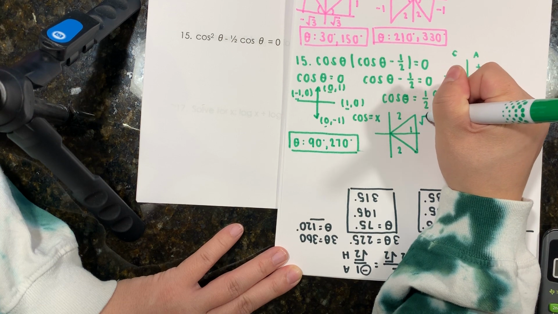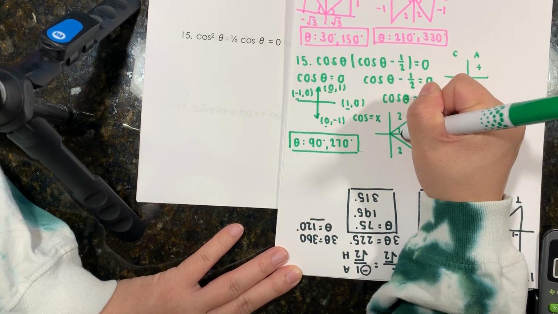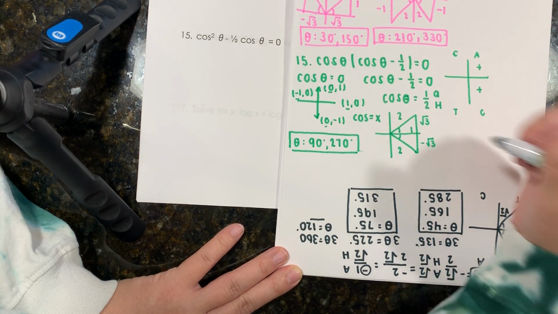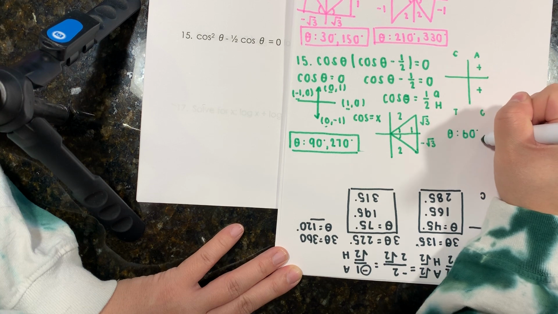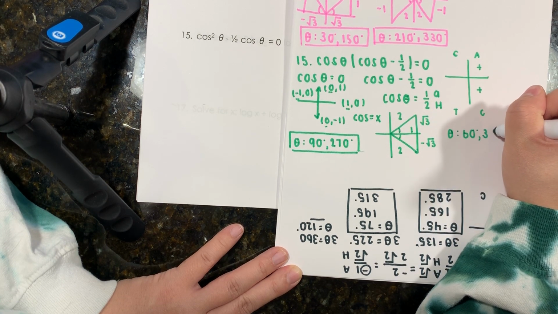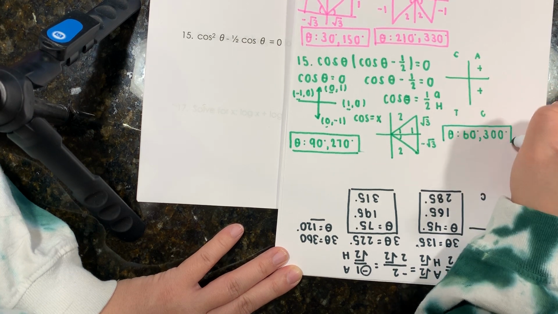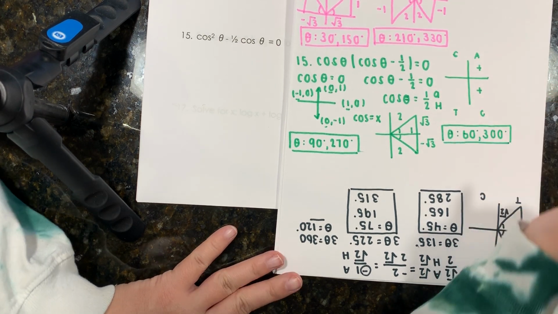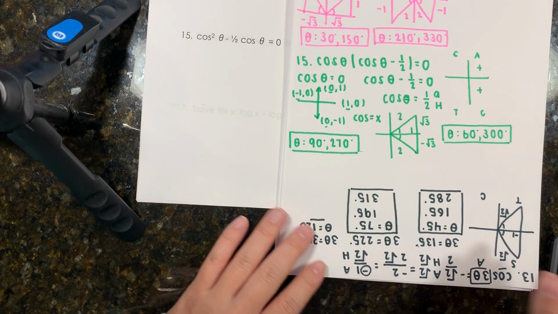That means my opposite would be root 3 and negative root 3, and your angle is going to be 60 degrees. So for quadrant 1, it's 60 degrees, but in quadrant 4, you're going to subtract that from 360, so it's going to be 300 degrees. And those would be your 2 other answers. So altogether, you would have 4 answers for number 15.